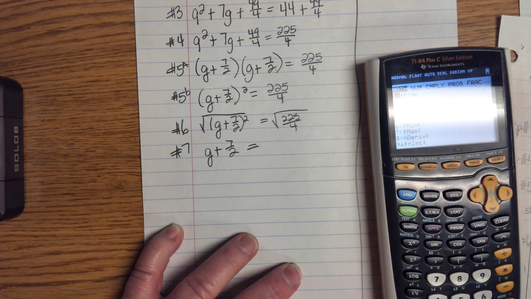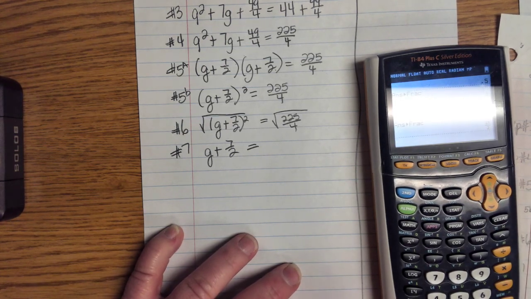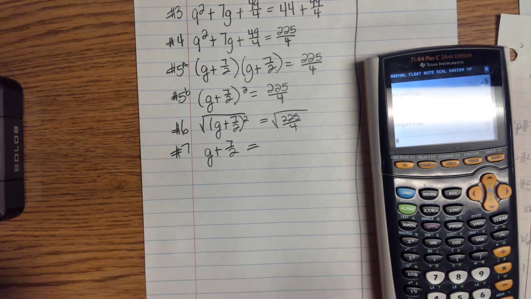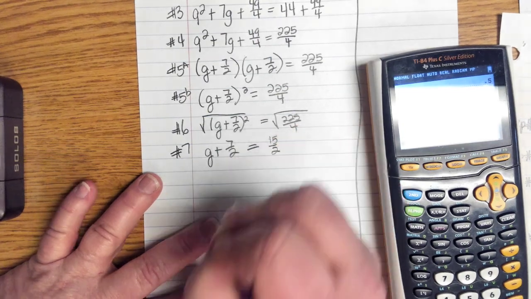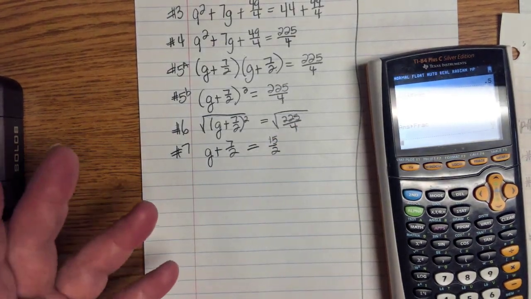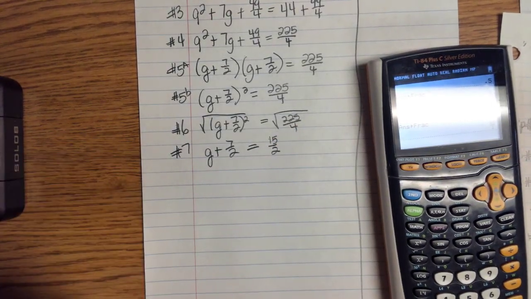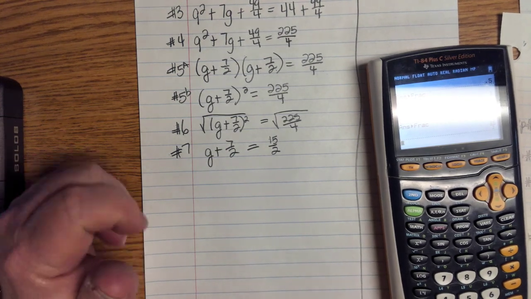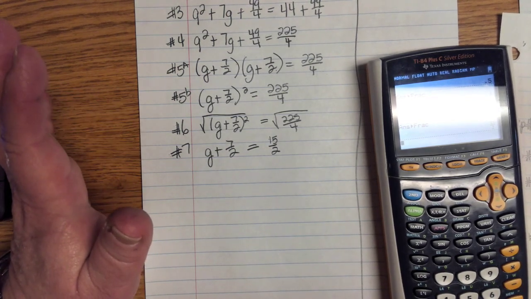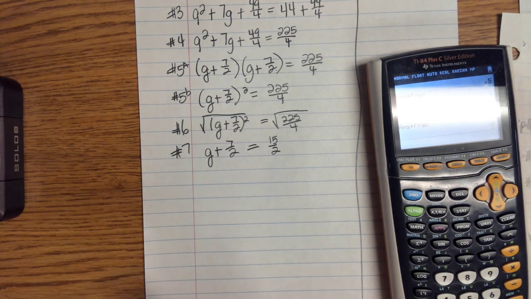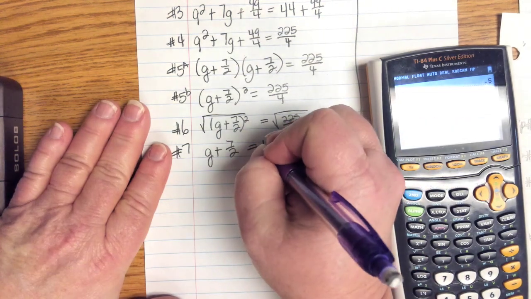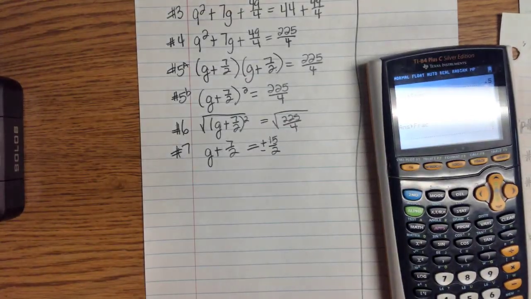And I'm going to do math, enter, enter. I'm going to leave it in a fraction. It's so much easier. Please leave it in a fraction, okay? So I get 15 over 2. And if you knew the square root of 225 is 15, you'd be right there. And if you knew the square root of 4 is 2, then you knew that it was 15 over 2. And it's not 15 over 2. What is it? What did I forget? Plus or minus 15 over 2.